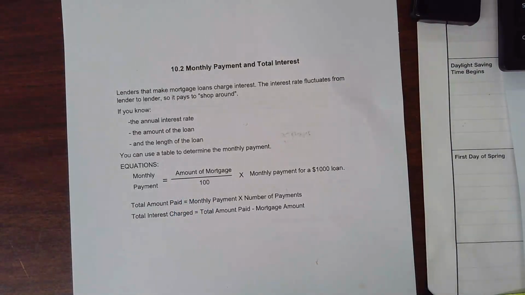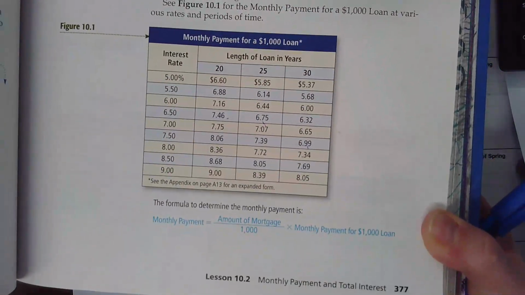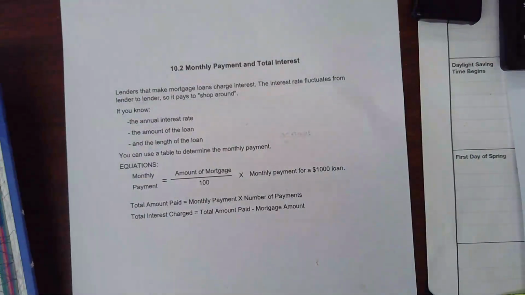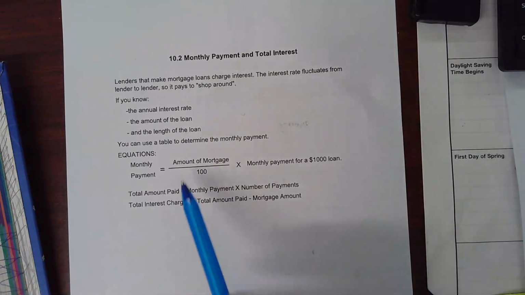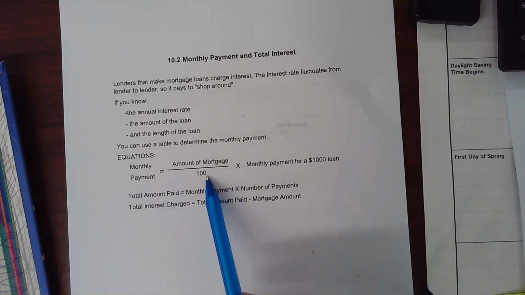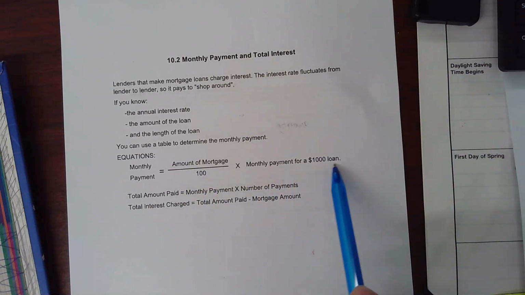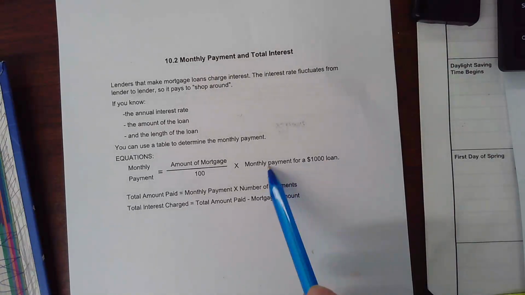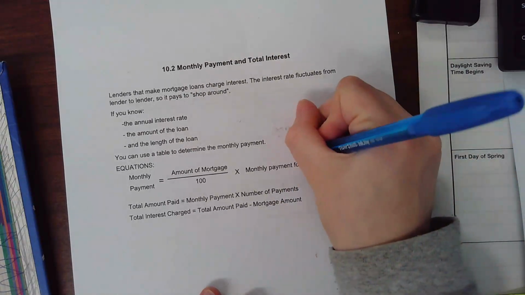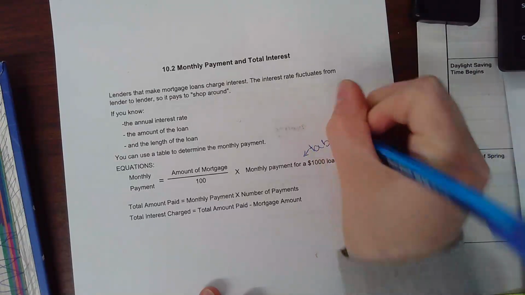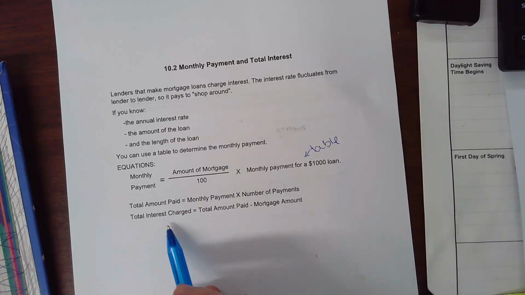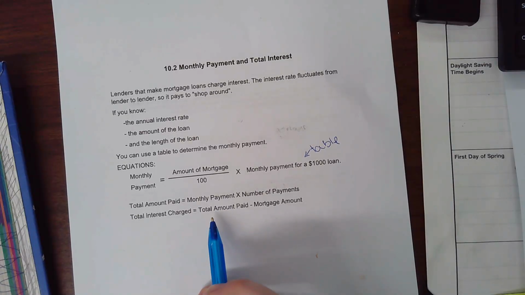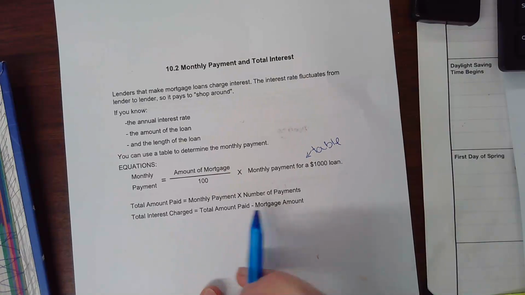In your book, this is the table that I'll be using. So when you're wondering where she's getting that number, it's from a table. We take the amount of the mortgage, divide by 1,000, and multiply by the monthly payment for a $1,000 loan, which comes from the table. Total amount paid is the monthly payment times the number of payments, and the total interest charge is the total amount minus the mortgage amount.